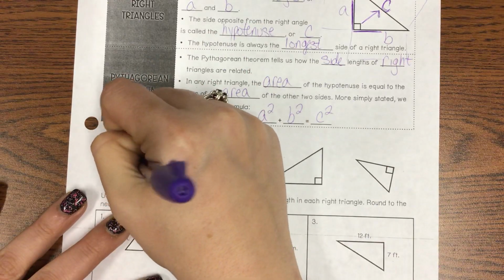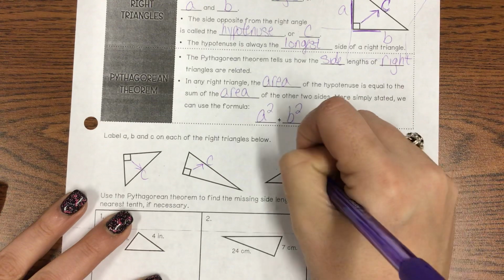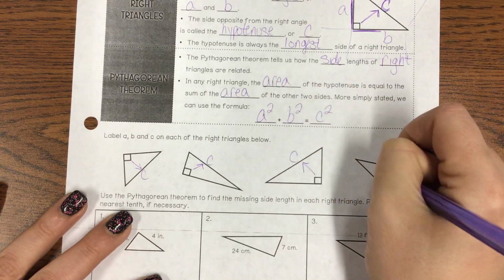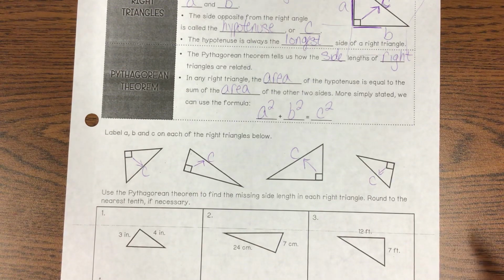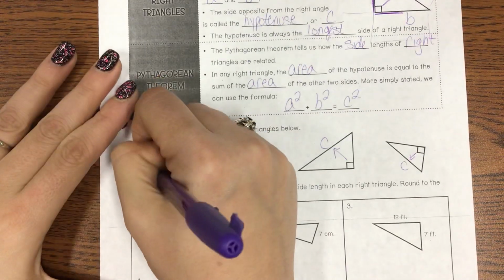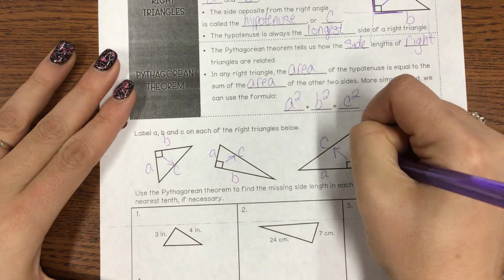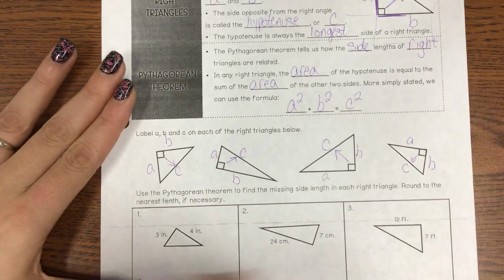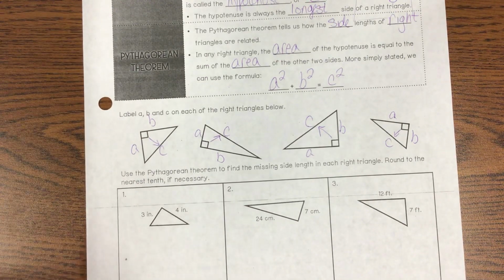First thing, every single problem, draw an arrow across, label that as your C. Every time. If I walk around, I better see an arrow pointing to C. And then it doesn't matter which side is A and which side is B, as long as my C is in the right spot. Okay? Every single problem, every single time, draw an arrow, label your C, label your other two sides A and B.